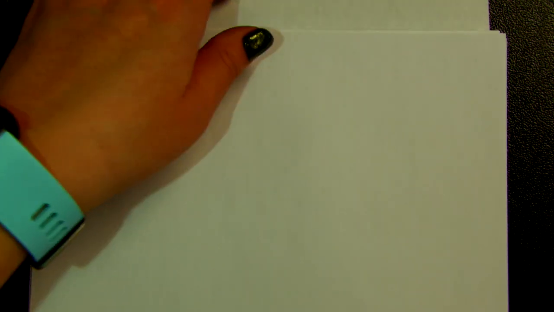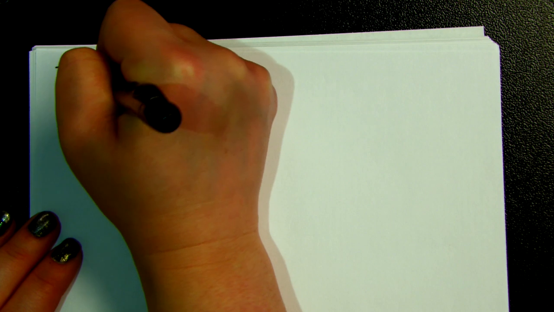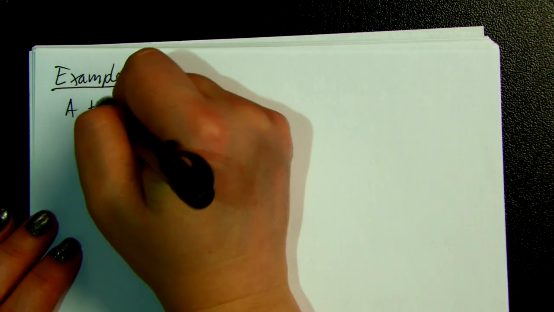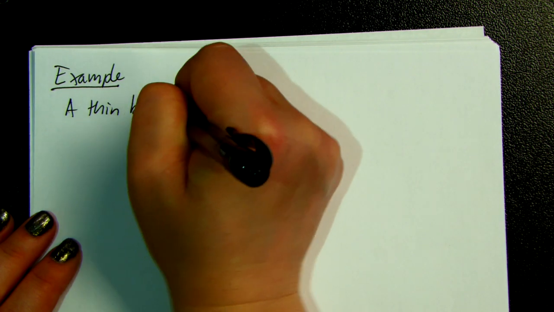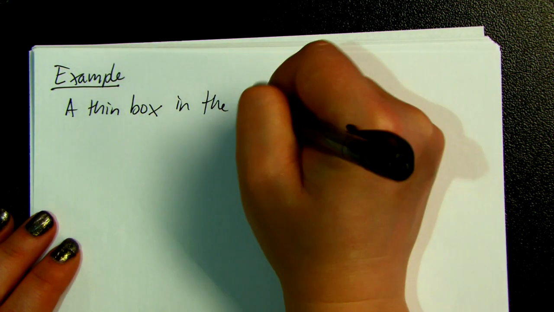All right, so let's do an example. We have a thin box in the Kuiper belt.